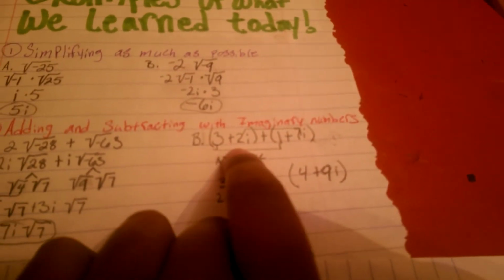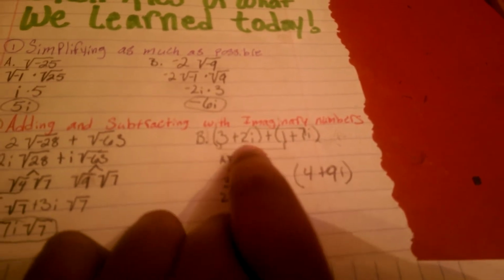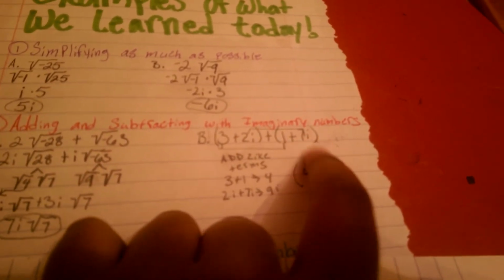over here you would just add. So then 3, you would add the like terms together. So then 3 plus 1 equals 4, and then you have 2i plus 7i equals 9i.